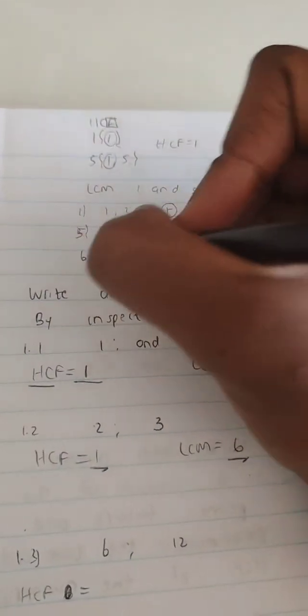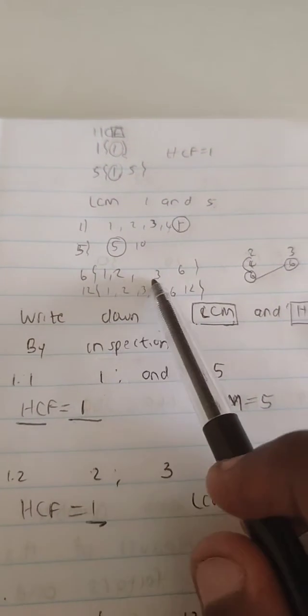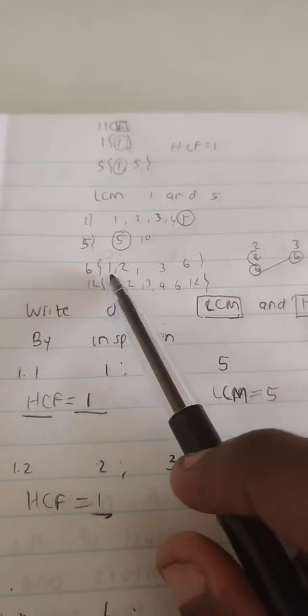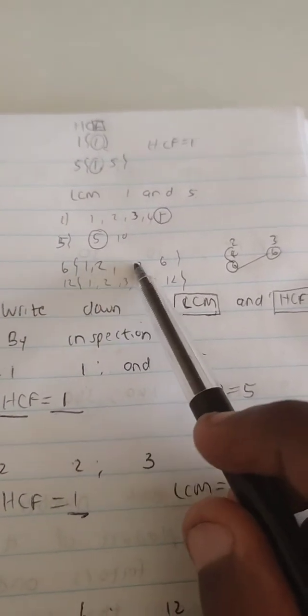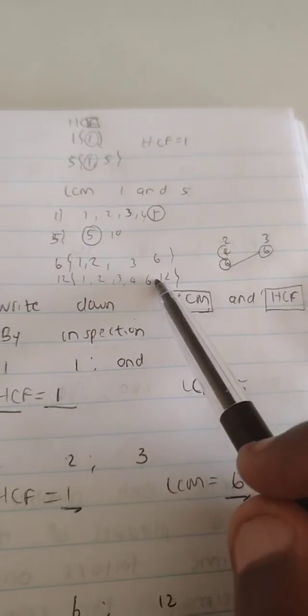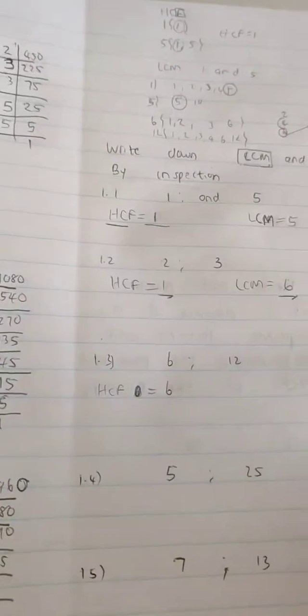Right. So once again, what are the factors of 6? 1, 6, 2, 3. Factors of 12: 1, 12, 2, 6, 3, 4. So if we look at what is the highest common factor, 1 and 1, very low. 2 and 2, still low. 3 and 3, still low. 6 and 6, seems like we don't have more than 6 which is common. So your highest common factor truly is 6.